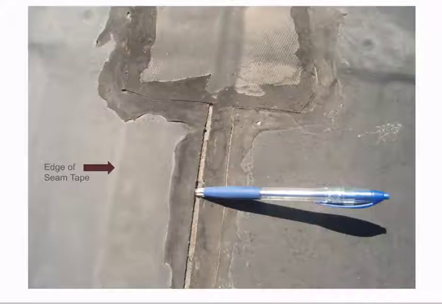There's 3 inches a minimum of seam tape there. A typical contractor may just re-caulk that. But the proper repair would be to clean that surface and use a primer and self-adhering membrane on that. Mm-hmm. Good.